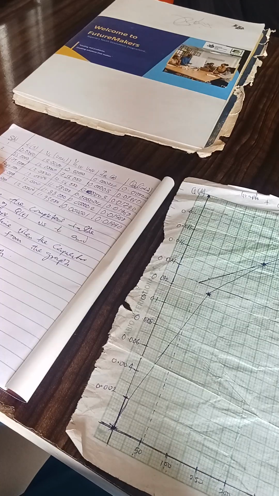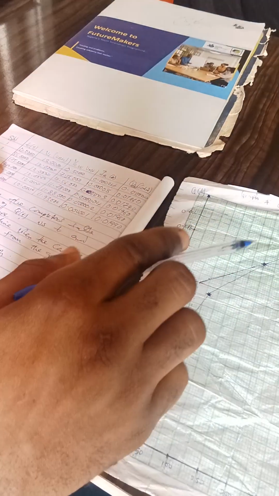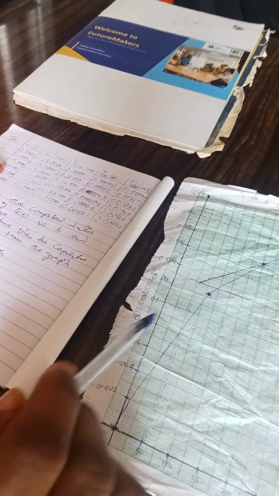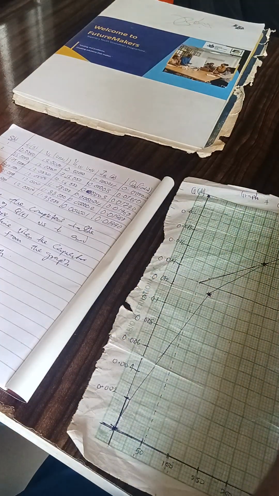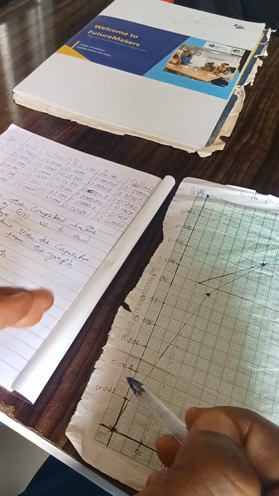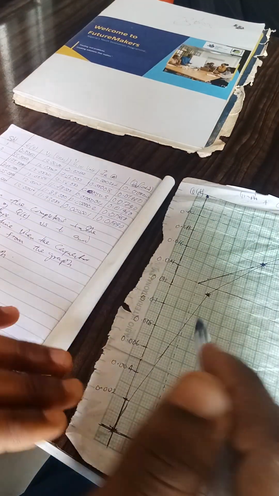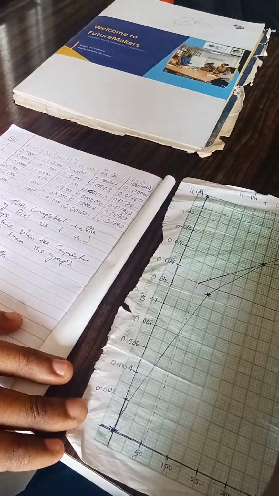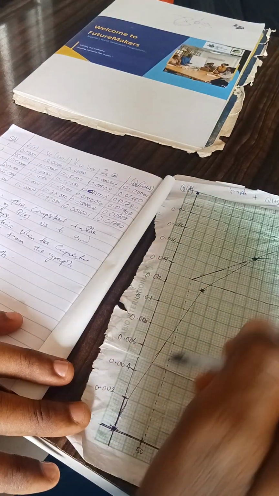This is 300, so 340 should be around here, and that has been marked and plotted. We did this continuously till we finished plotting all the values against each other. And now we joined them with a ruler and a curve. Take maybe a piece of broom and join this curve because it's not straight. If you join all the points, you have this particular curve here.